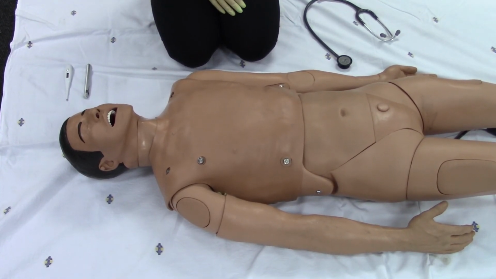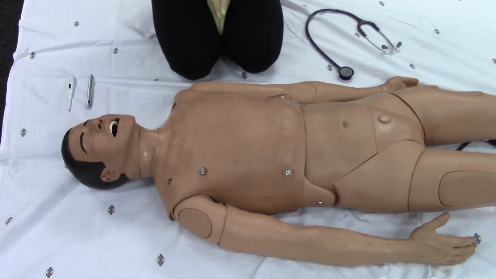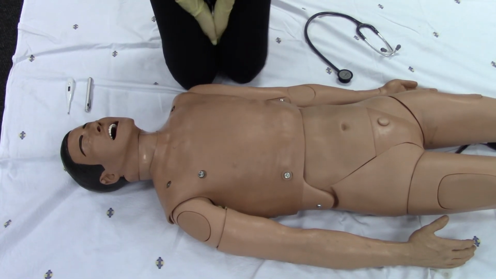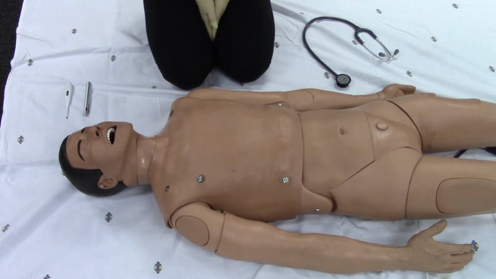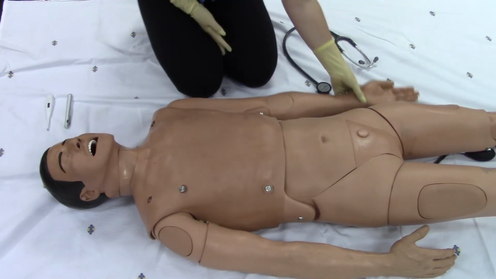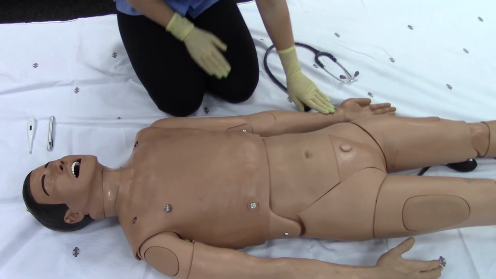Perform the AVPU assessment again. Hello, sir. Are you awake? Assess the colour of the patient. Are they pink, cyanosed, pale, or mottled? Establish their end-organ perfusion. Assess capillary refill and strength of their peripheral pulse.